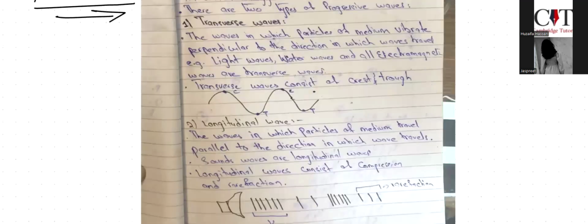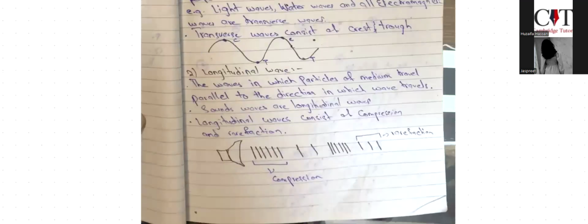Now read longitudinal wave. Longitudinal wave, the wave in which particles of medium travel parallel to the direction in which wave travels. Sound waves are longitudinal waves. Longitudinal waves consist of compression and rarefaction.